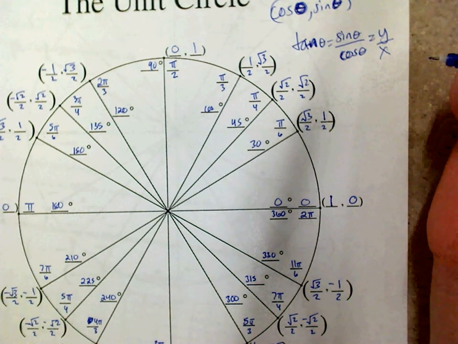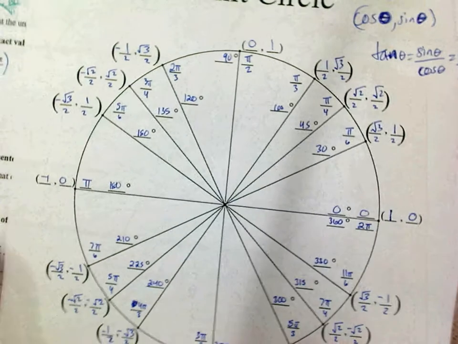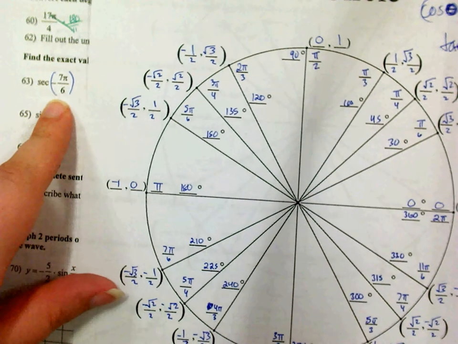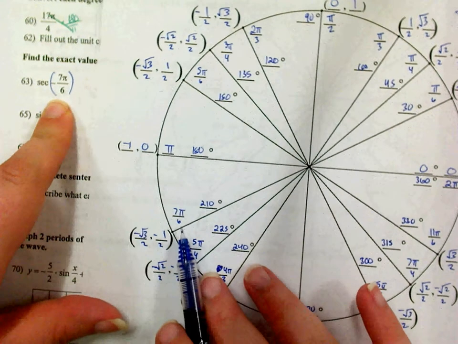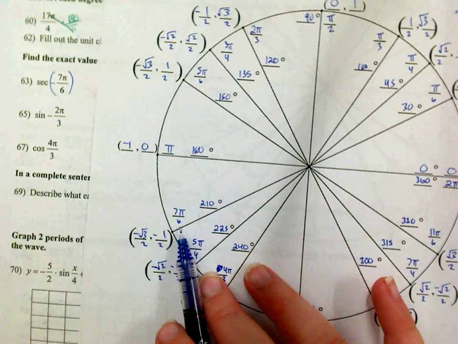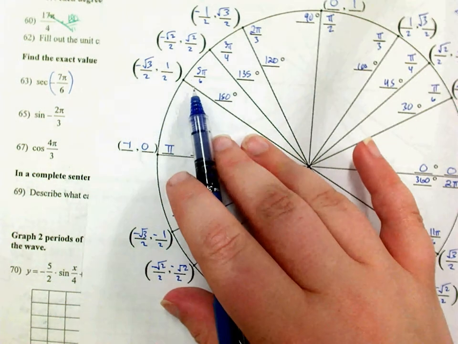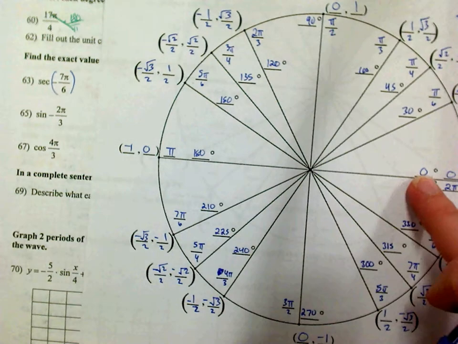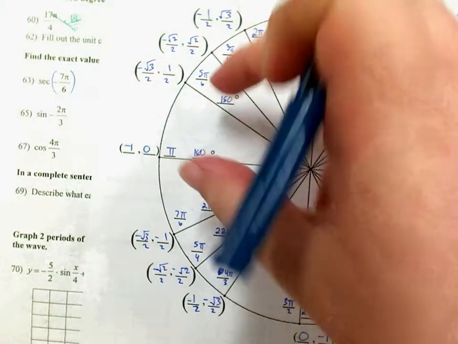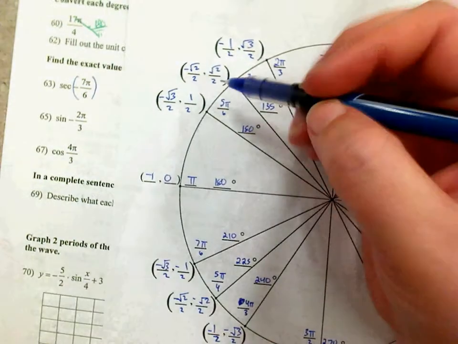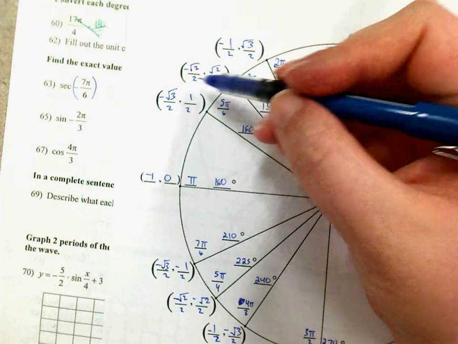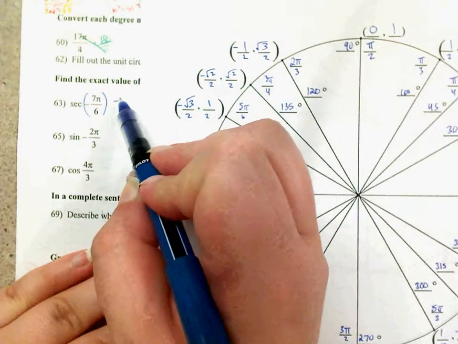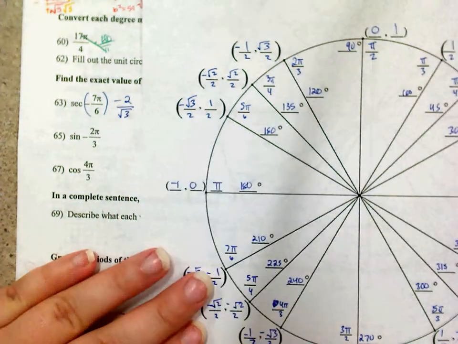It says 7 pi over 6, which is right here, but then it says -7 pi over 6, which is where? Right there, right? 7 pi over 6 means to go a full half and then another 30 degrees. So backwards a full half and another 30 degrees. It's just a reflection across the x. So what's the cosine on this one right here? Negative square root of 3 over 2. So what's secant? Negative 2 over the square root of 3, right? Is that your final answer? Negative 2 root 3 over 3 is my final answer.